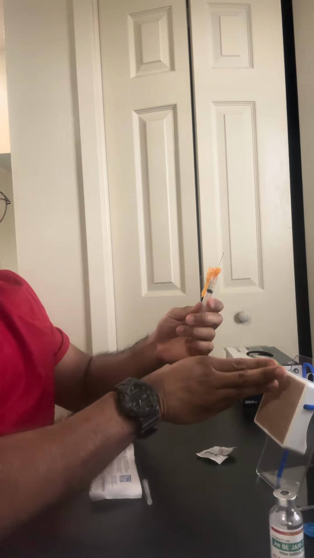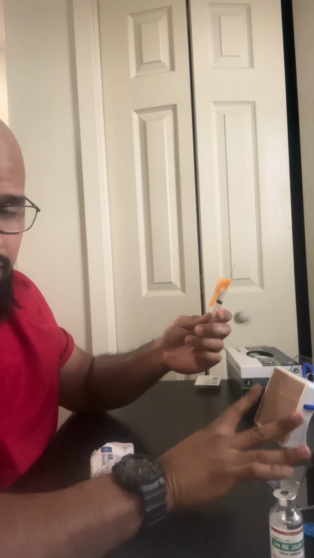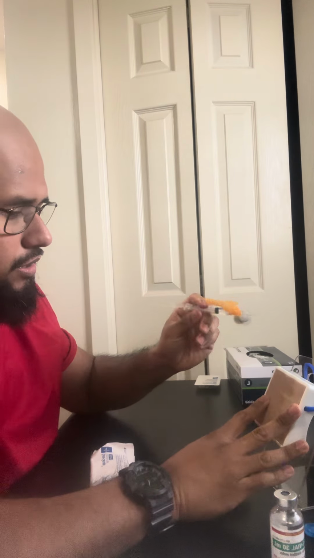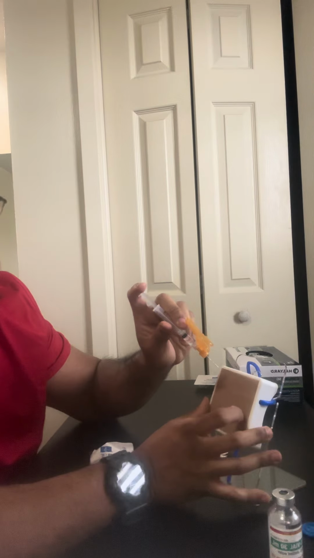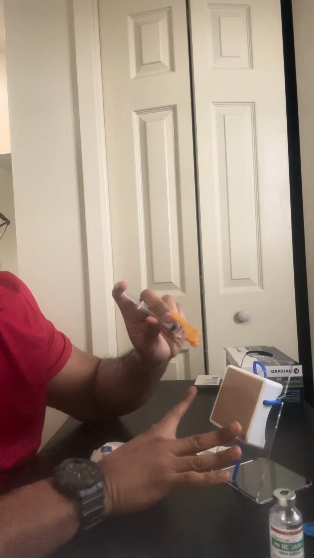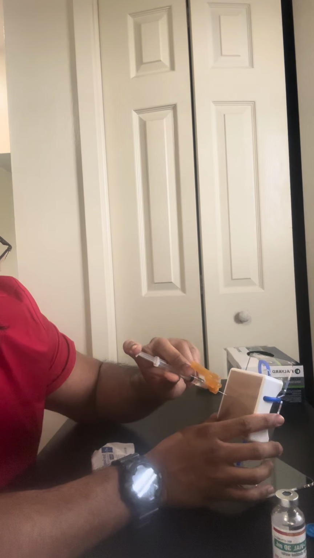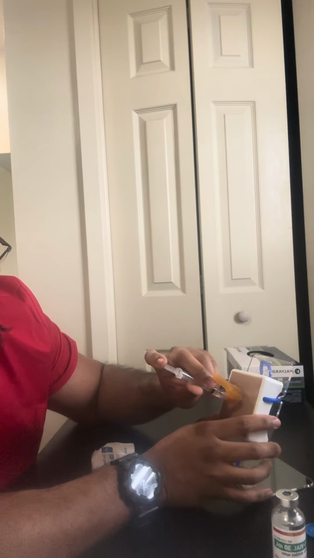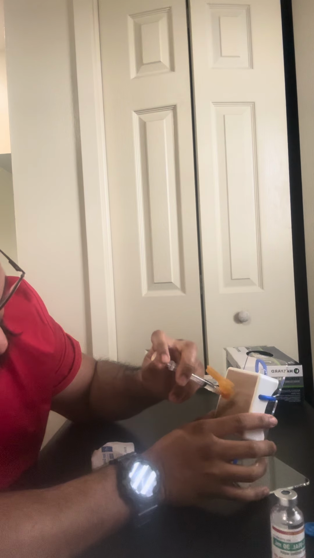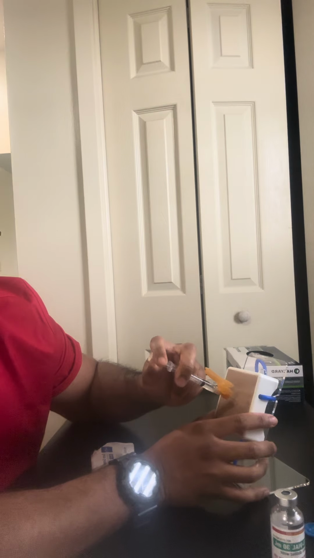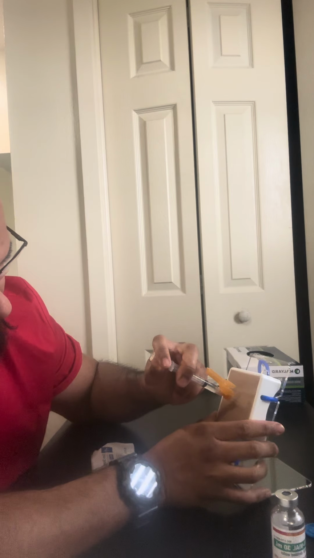Use that 3-finger method to confirm the right placement, like I showed you a while ago. Then from there, this, for instance, would be his shoulder, and we already have the skin nice and taut. You go straight in, and then you aspirate. Make sure you don't get any blood return. And then from there, you inject.